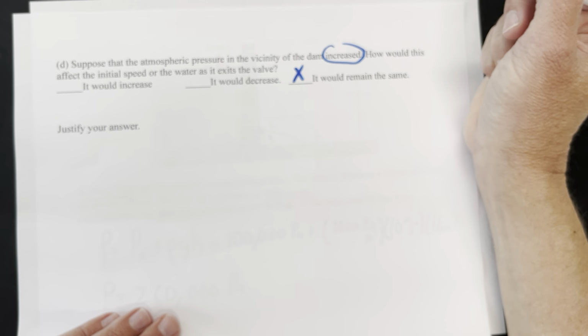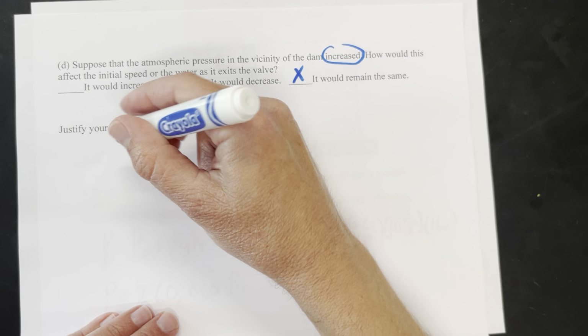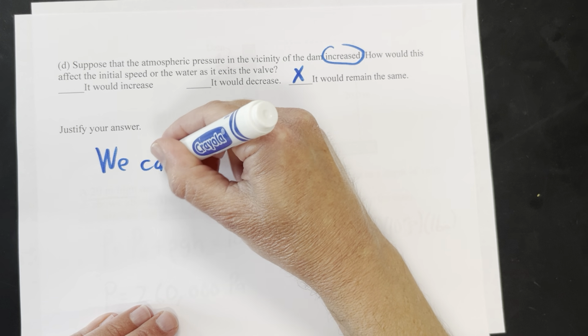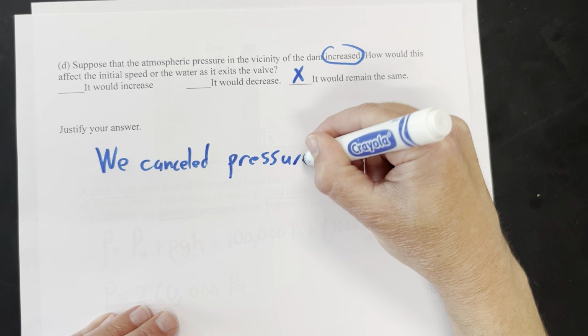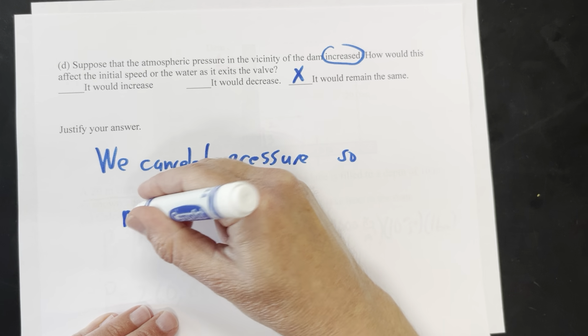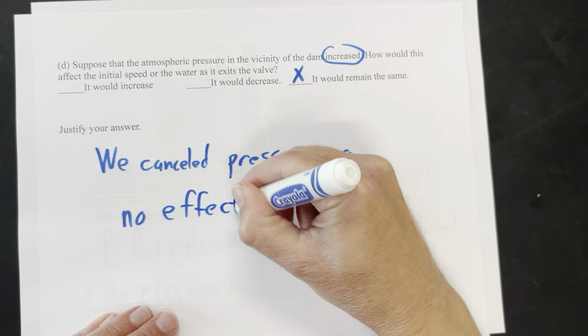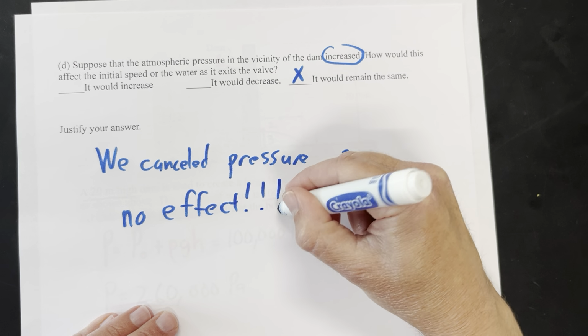So when we come back to here, that horizontal velocity would remain the same. And the reason for that is we canceled pressure. So no effect!